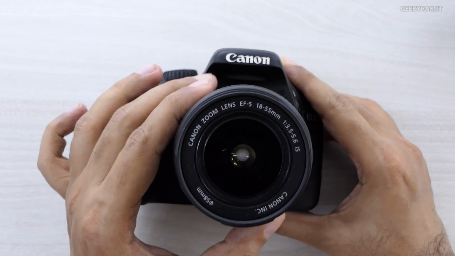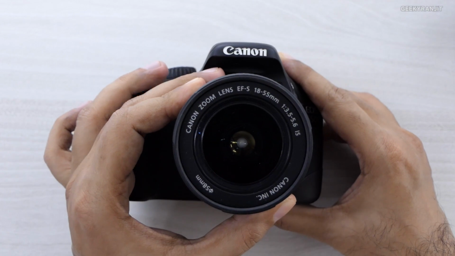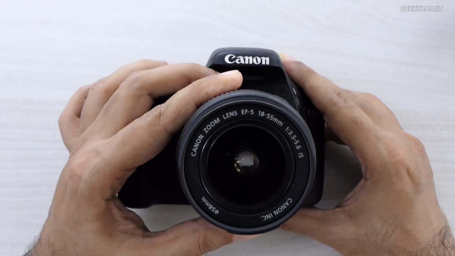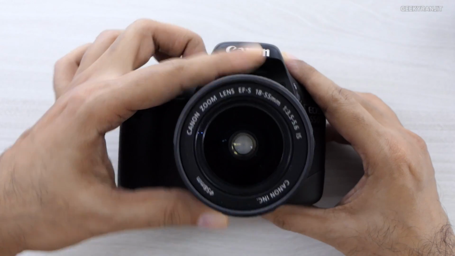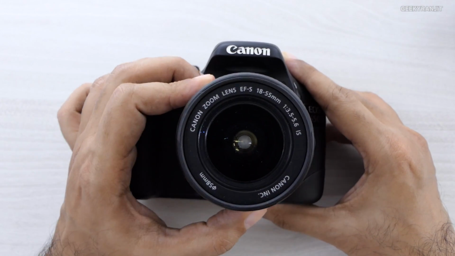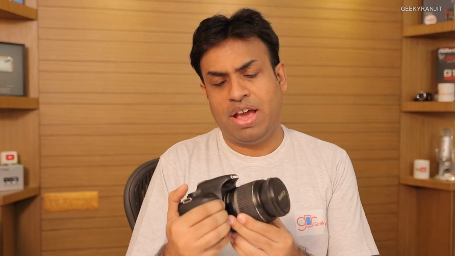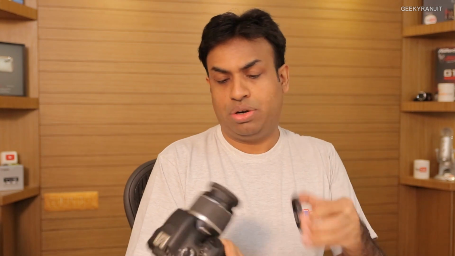Generally, many of the kit lenses, for example, this is the Canon kit lens, this is an 18 to 55 lens, and at the lowest it can go to 3.5. But again, it's a variable one. At 18 it can go to 3.5, but when you zoom in all the way to 55, I think it goes up to 5.6. So if you have a variable kit lens, generally the aperture will be variable.